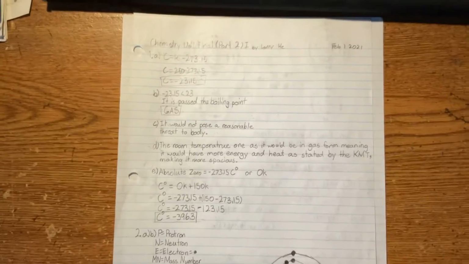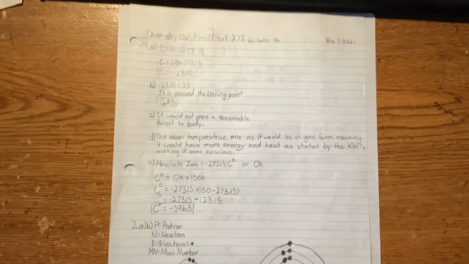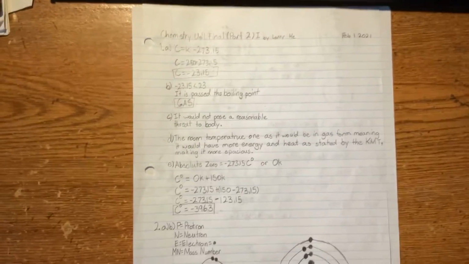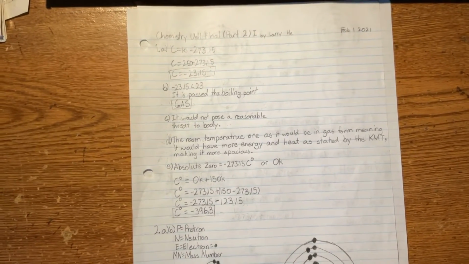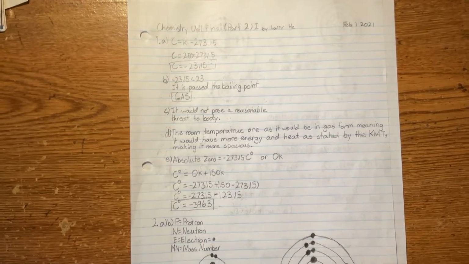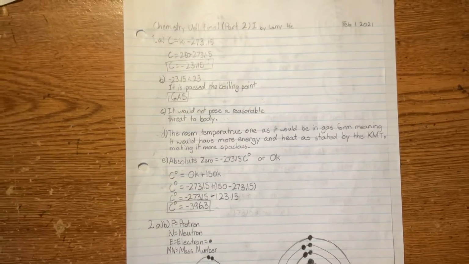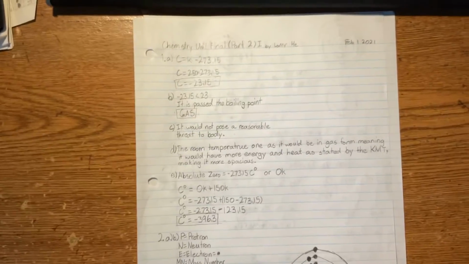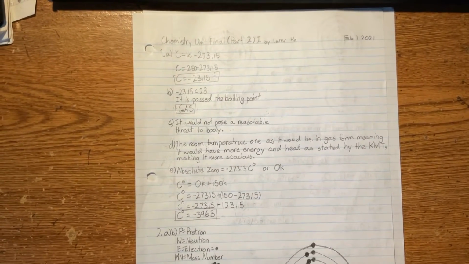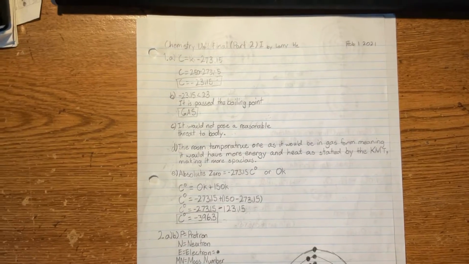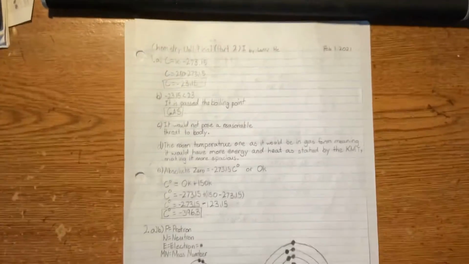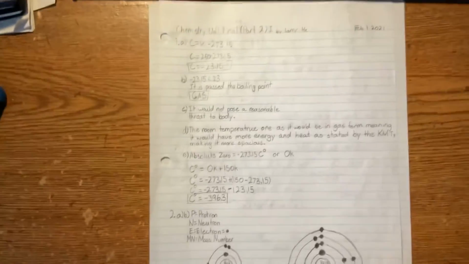For 1a, we can simply import the formula for Celsius, C equals Kelvin, K minus 273.15. And importing Kelvin 250, we get Celsius equaling negative 23.15. This is its boiling point. This is important because for 1b, since the boiling point is smaller than room temperature, 23 Celsius, it is past its boiling point, meaning it is a gas.